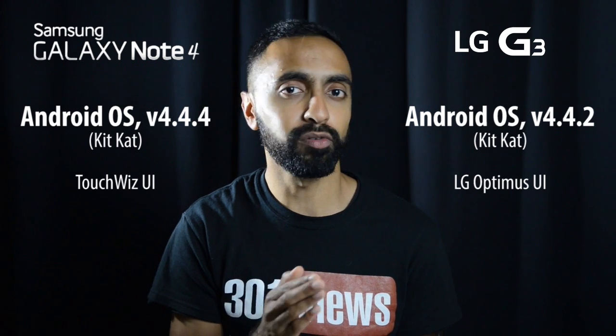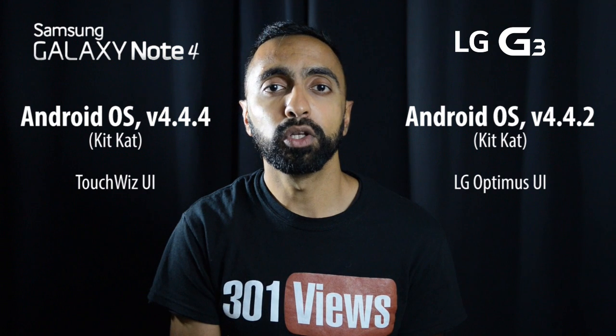Now, looking at the operating systems, both of these come with Android KitKat. You're going to be getting a slightly newer version on the Note 4 because it is releasing with 4.4.4, whereas you've got 4.4.2 on the G3. Now, both of these have their skins on top, so the Note 4 comes with TouchWiz UI on top, whereas the G3 comes with LG's Optimus UI.